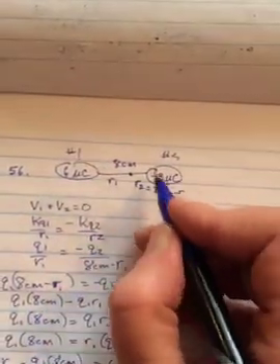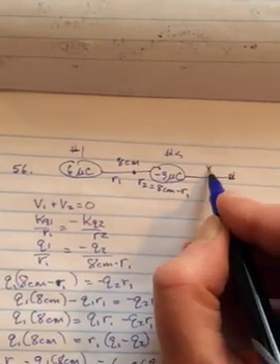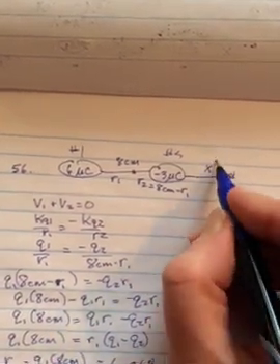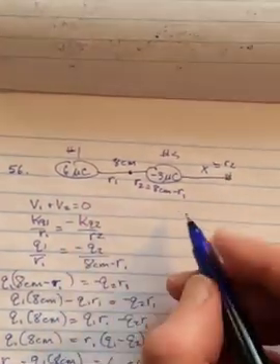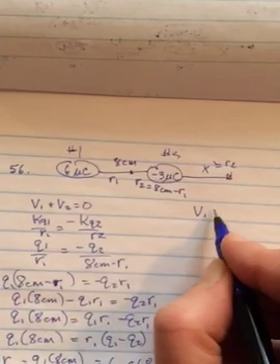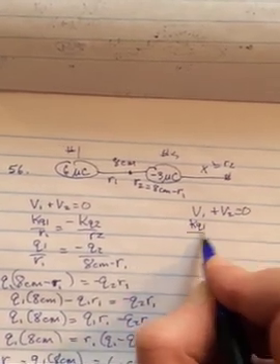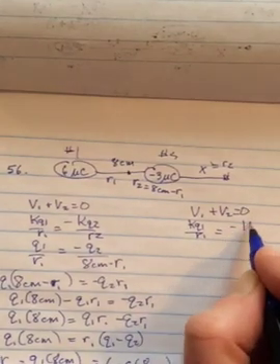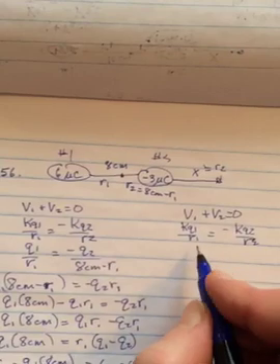Second one, on the side of the one that's smaller in magnitude, which is the 3, so it's going to be a point out here. So we could call this distance x. That will be R2. And so R1 will be 8 centimeters plus x. Again, V1 plus V2 should equal 0. So KQ1 over R1 will equal negative KQ2 over R2. The K's cancel.